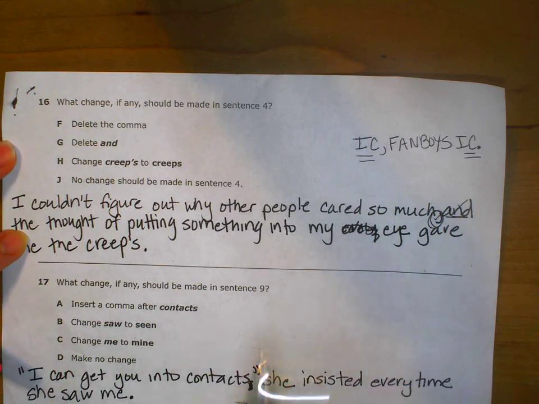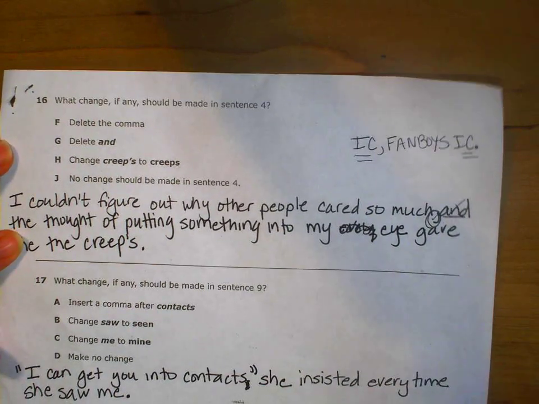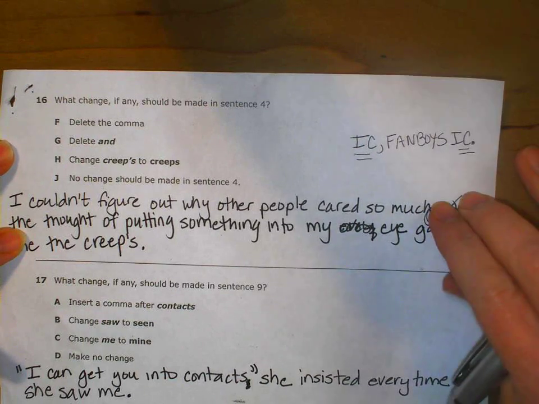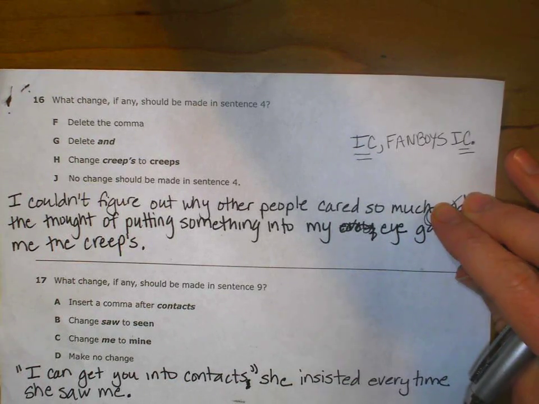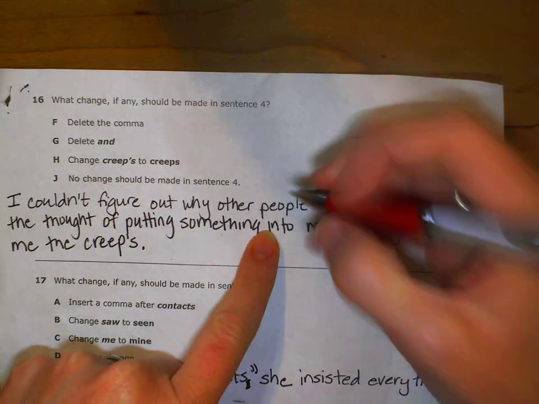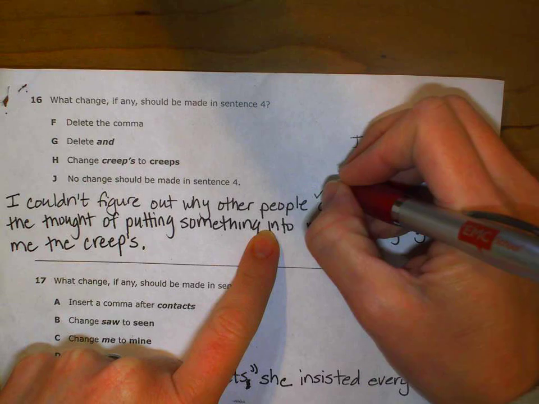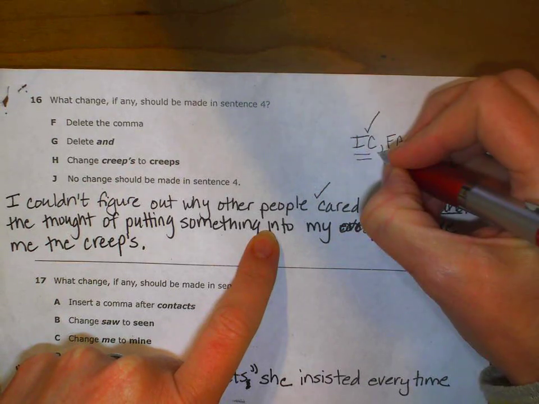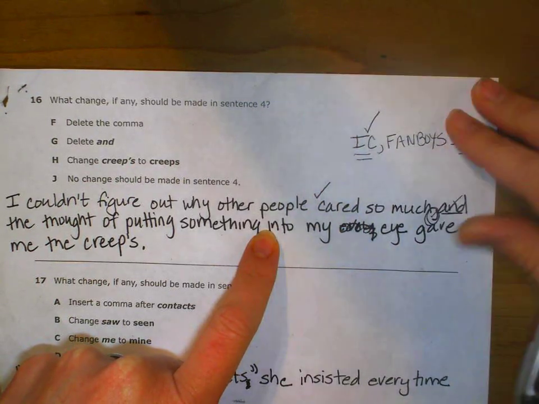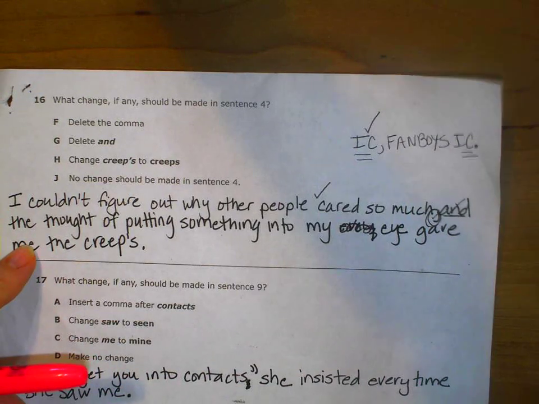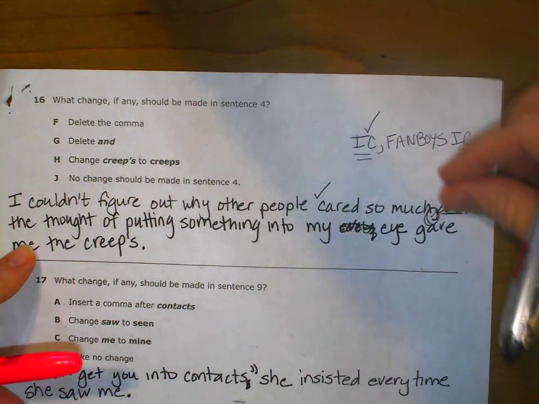Let's check. I couldn't figure out why other people cared so much. So, do I have a subject? Yes, the subject is I. Do I have a verb? Yes, couldn't figure out. I did what? Couldn't figure out. So, I have my first IC. So I have an IC, I have a comma, I have a fanboys. Now let's see if I have another IC after the fanboys.